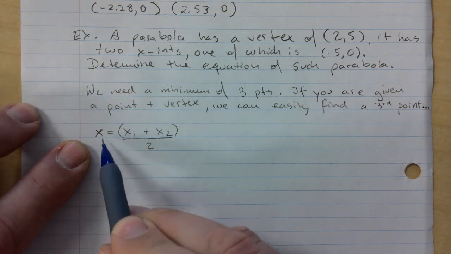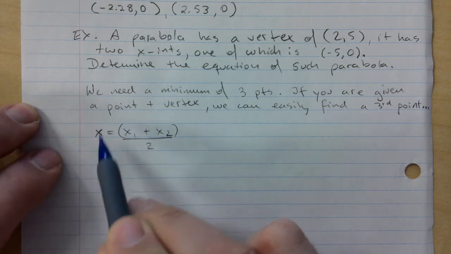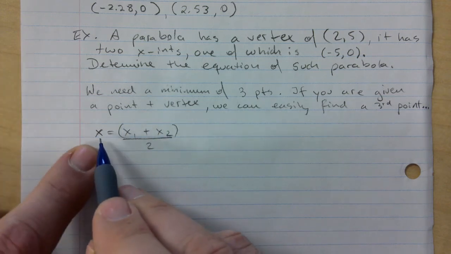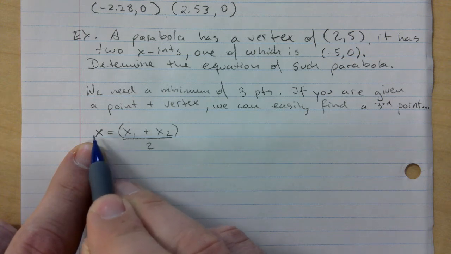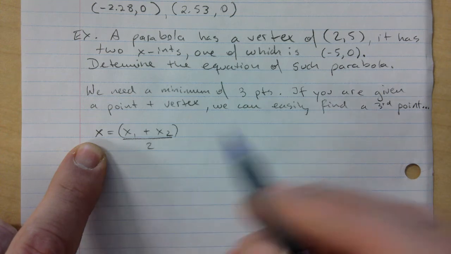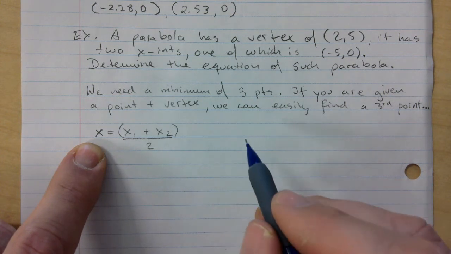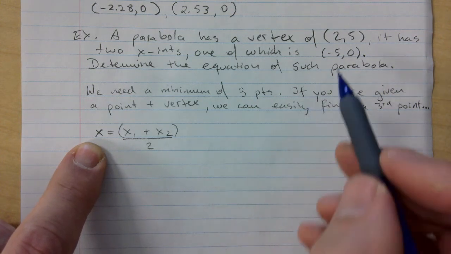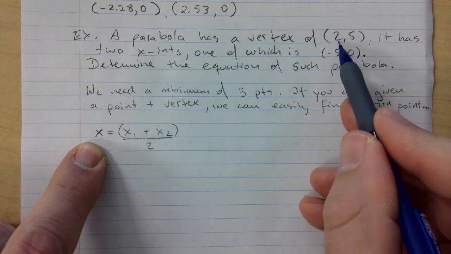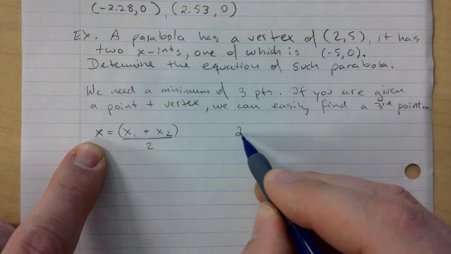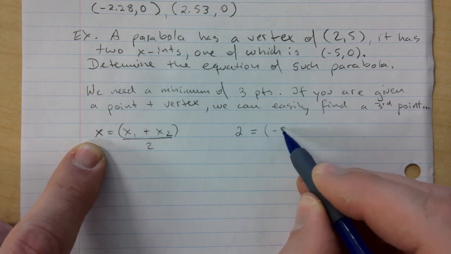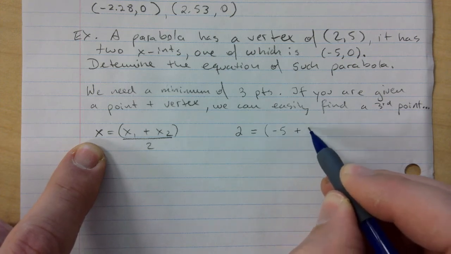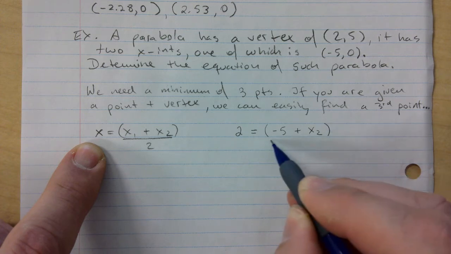And so if we use this, we know that this is the axis of symmetry, the x value of the vertex. Okay, so when we substitute in, we know that the x value of our vertex is 2, and that is equal to (-5 plus x2) divided by 2.